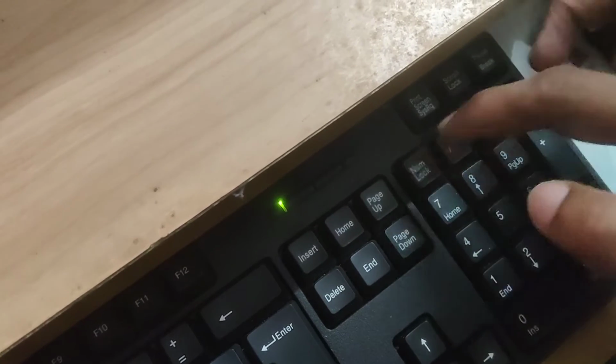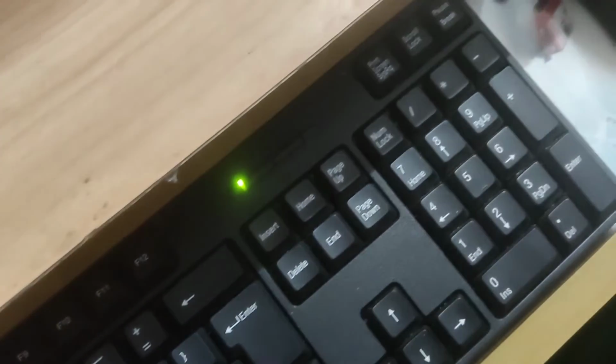So first, you must open Microsoft Word, MS Office, on your Windows computer. After that, go to your computer keyboard, and there you can see the number lock. You must press this number lock. Now we have enabled the number lock.